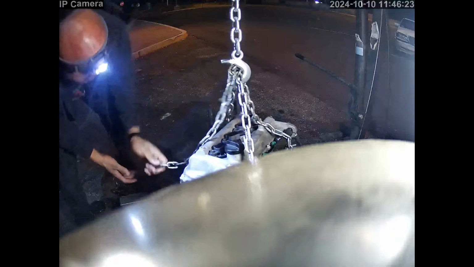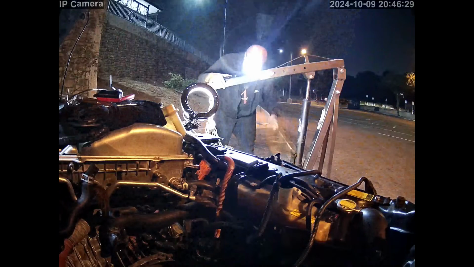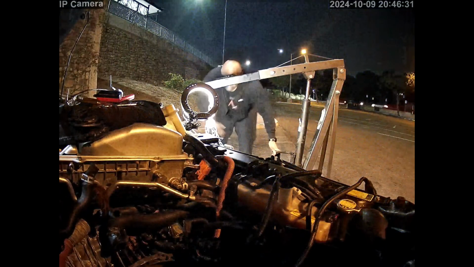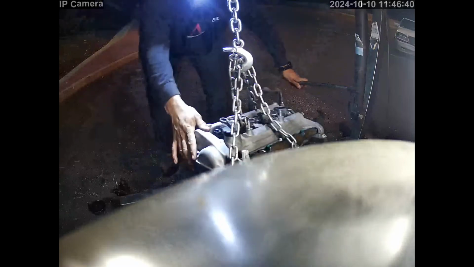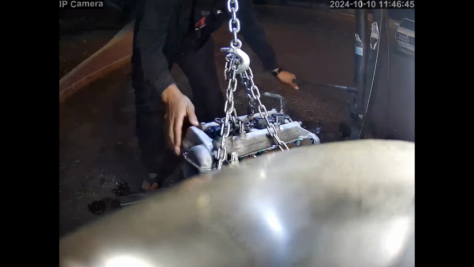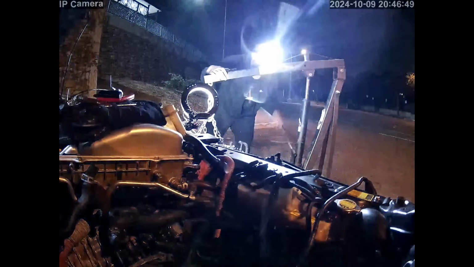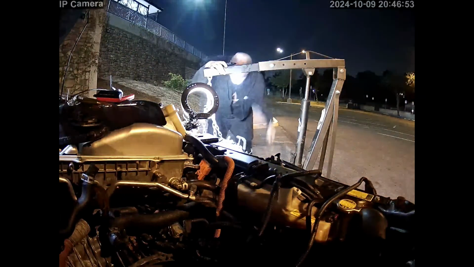I can get it up the way it is. Okay, I can get it up the way it is. There's two down there. Okay. No, leave it up. Just like this. Leave it just like this.